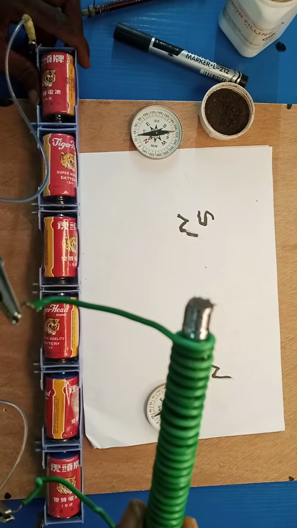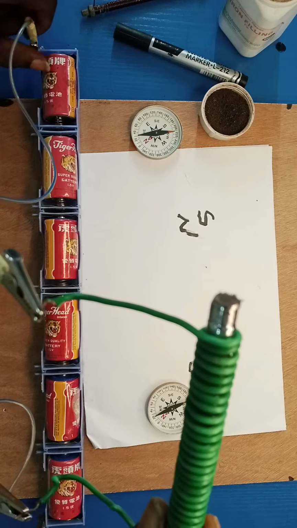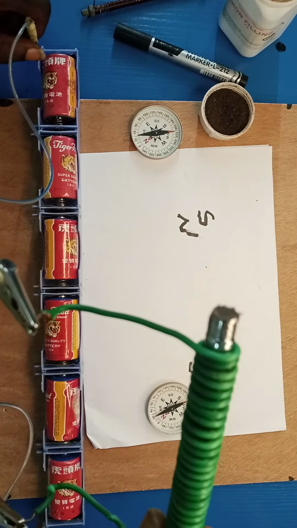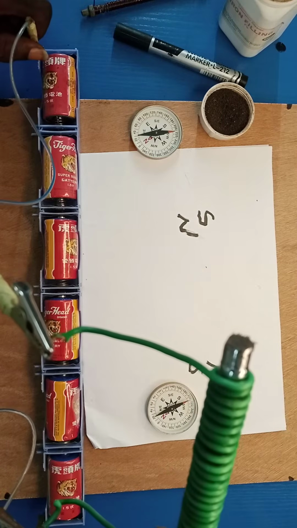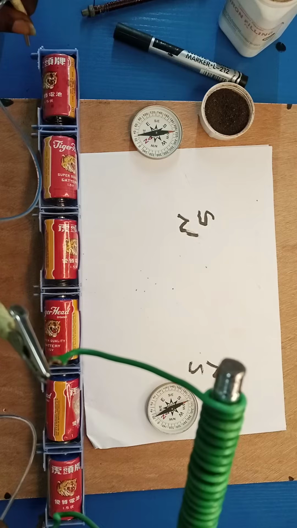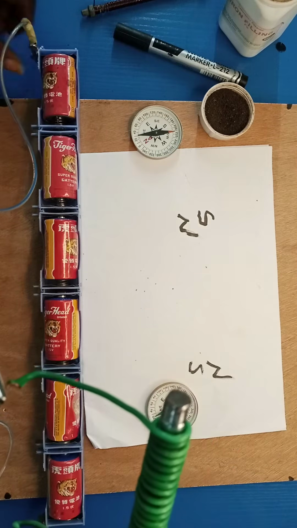Watch what I'm going to do. I'm going to disconnect one of these here, and you observe that all the iron filings will drop on the paper. Let's try. 1, 2, go. Good. You see that? I'll do it for the second time again.